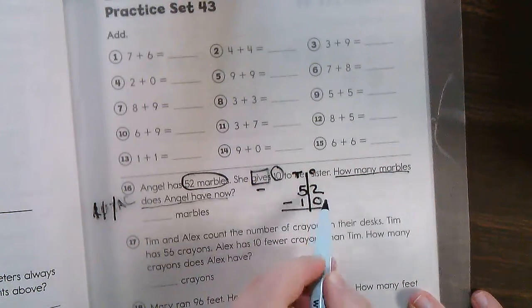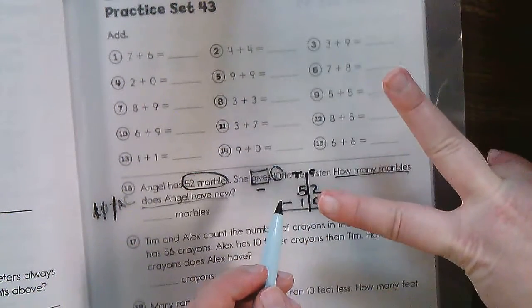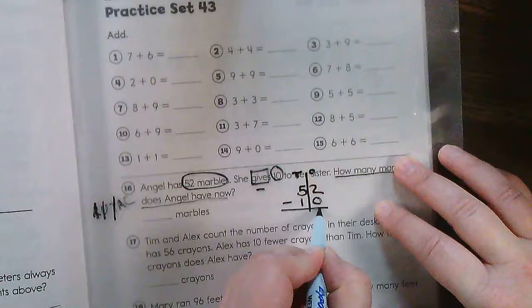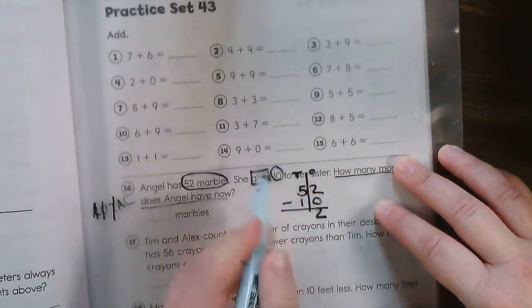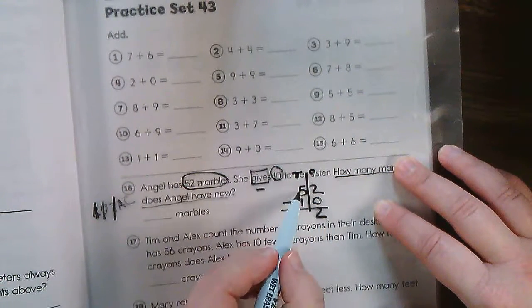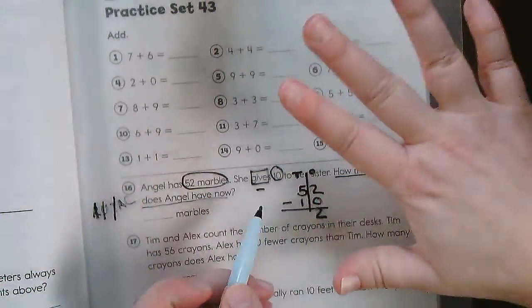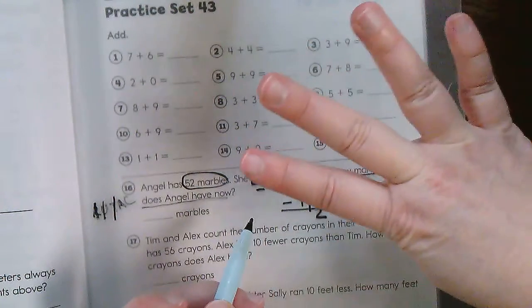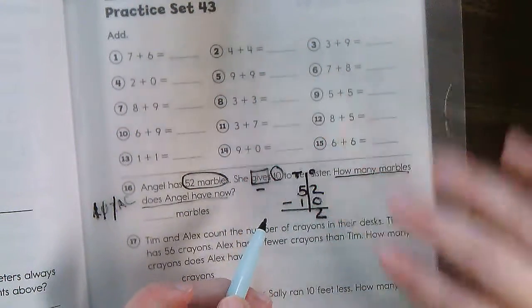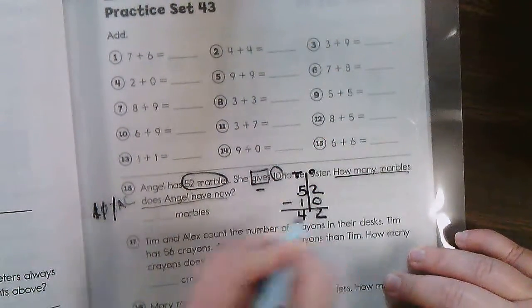2 take away 0. Well, if I have 2 and I take nothing away, I still have 2. Ooh, you sad little marker. And then I have 5 take away 1. Well, if I have 5 and I take away 1, oh good, I don't have to move the broken finger. I've got 4. So my answer should be 42.